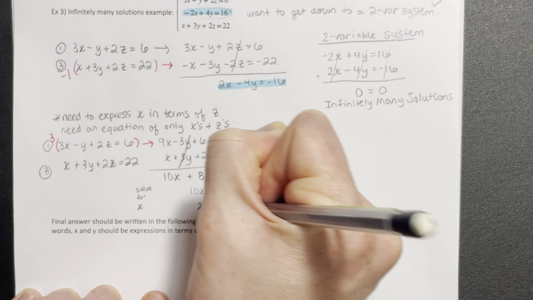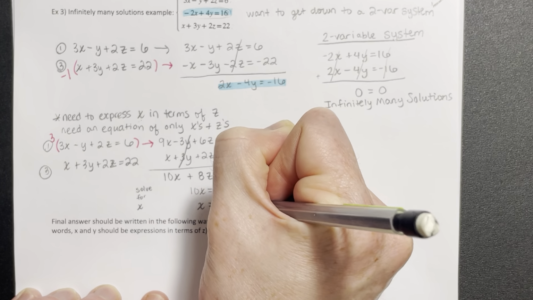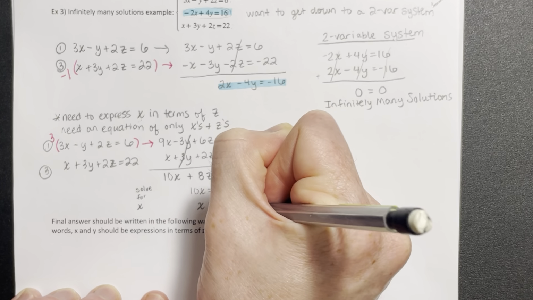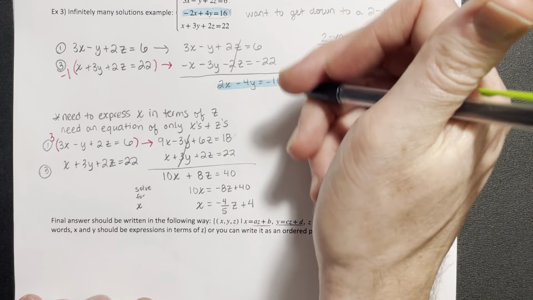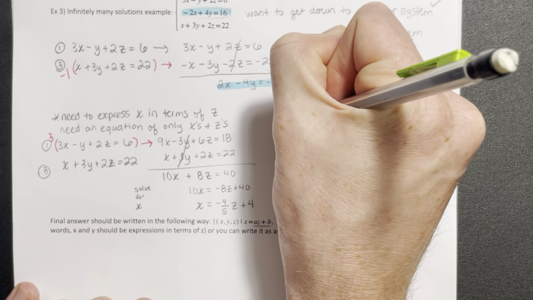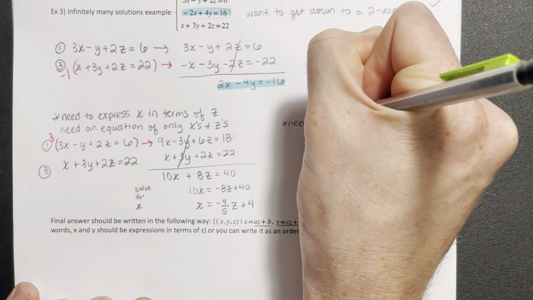If I divide by 10, that's negative 8 over 10, which reduces to negative 4/5 z plus 4, since 40 divided by 10 is 4. Now I have an expression that says x is related to z in this way, negative 4/5 times z plus 4. All right, we also need to express y in terms of z.